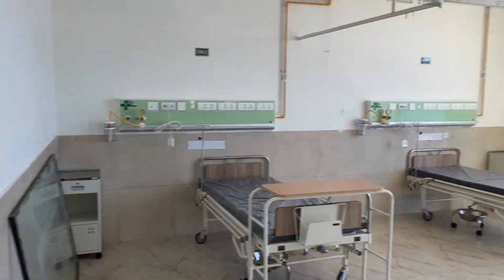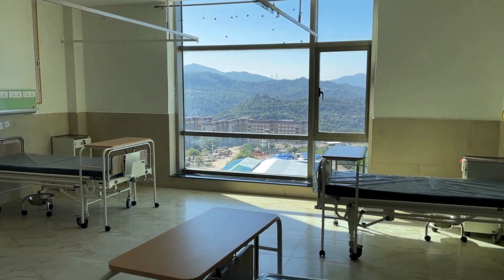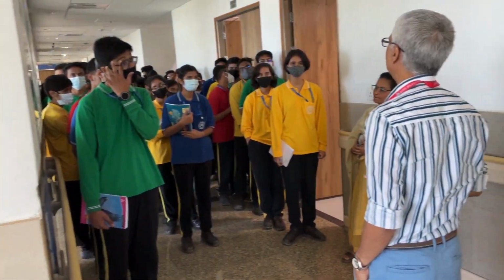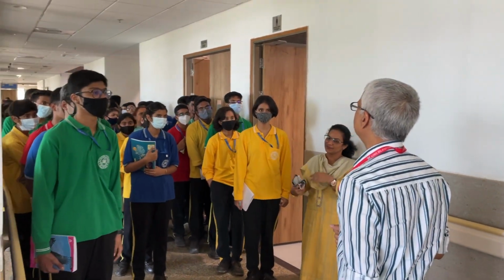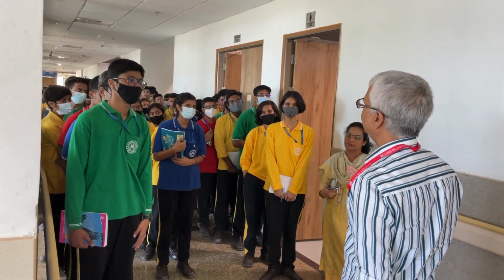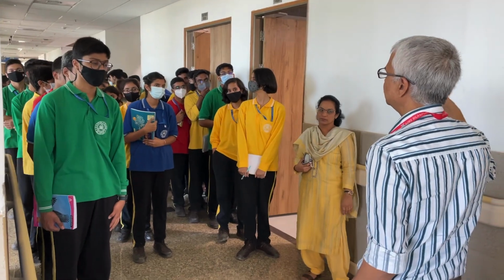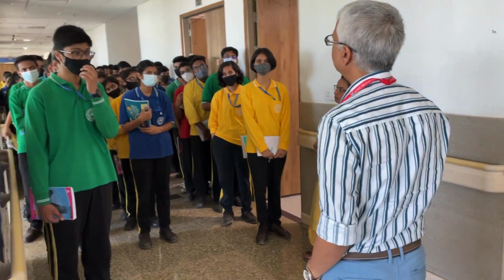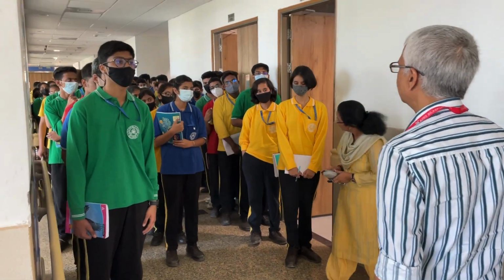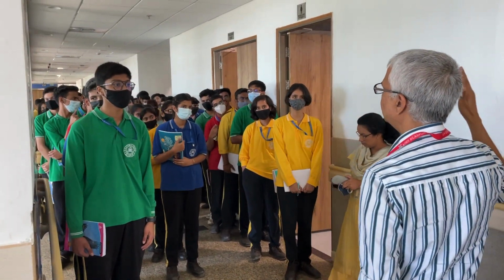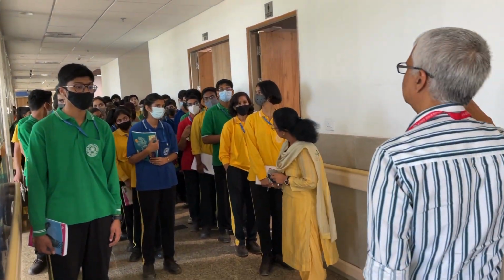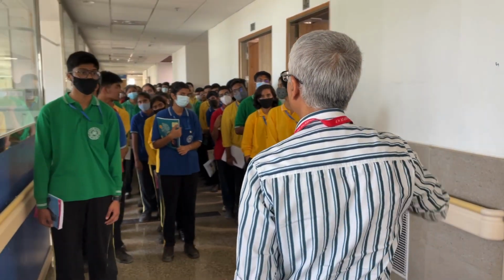Now on the other side, blood donation camp is going on right now. Since you are kids, you are not allowed to donate blood. So we'll just be a little bit careful when we are going from the other side. We will just pass through without making much noise, and quickly go towards the OPD side.